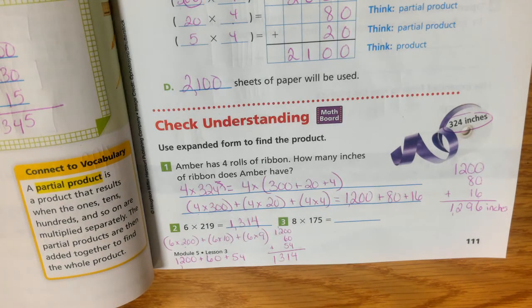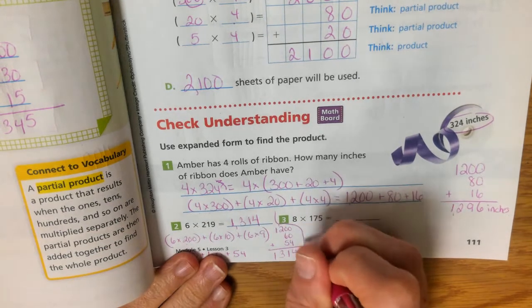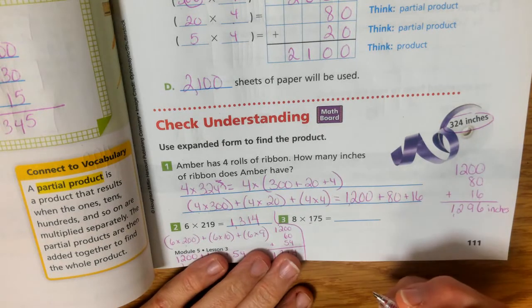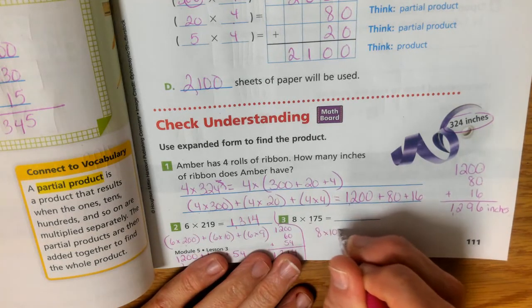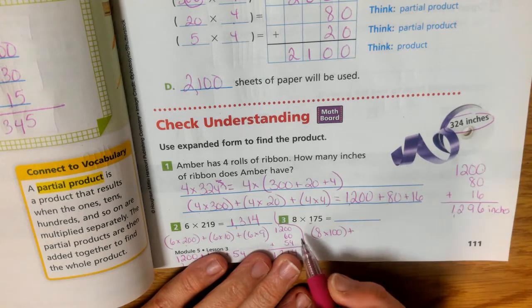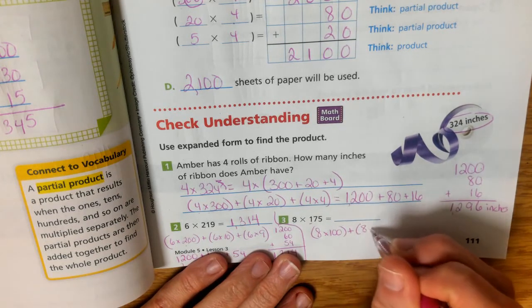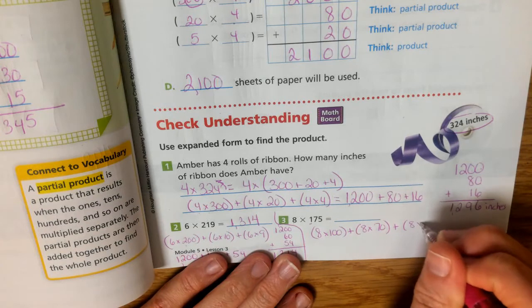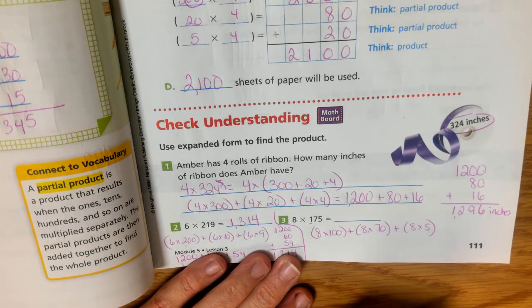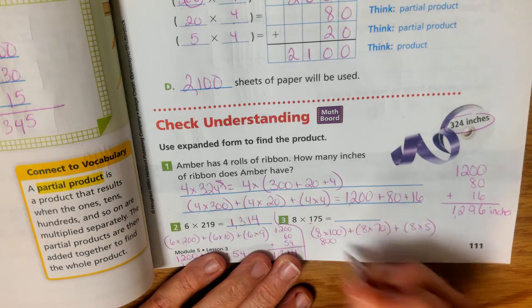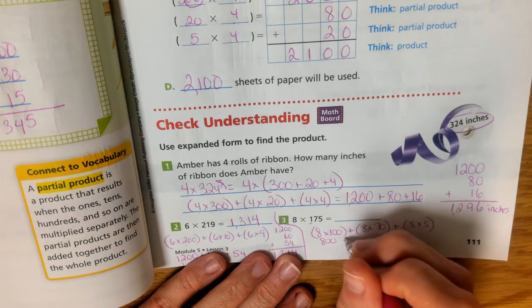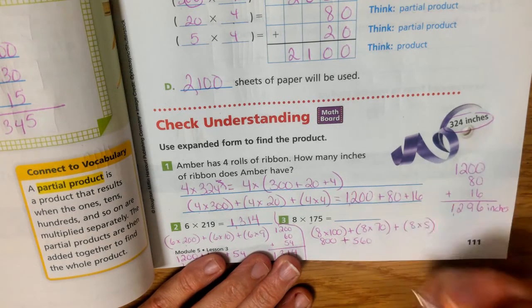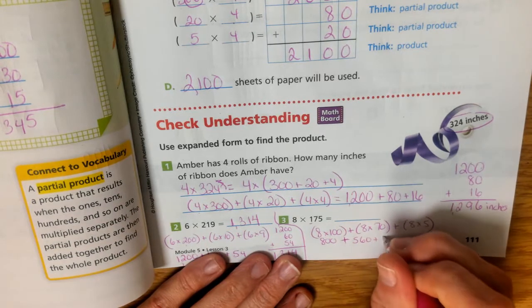And then we have 8 times 175. I'll just draw a little line there. So when I expand this out, I have a 1 in the hundreds place, so I would have 8 times 100, plus 8 times a 7 in the tens place, 70, plus 8 times a 5 in the ones place. 8 times 100 is 800. 8 times 70, 8 times 7 is 56 with a 0 on the end. I hope you have that. And then 8 times 5 is 40.